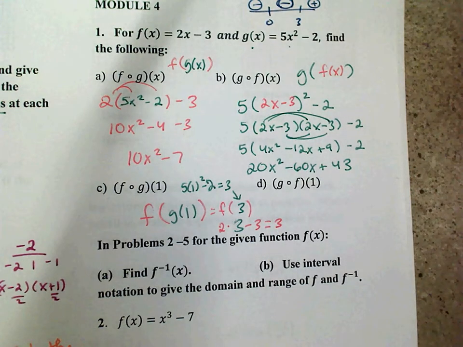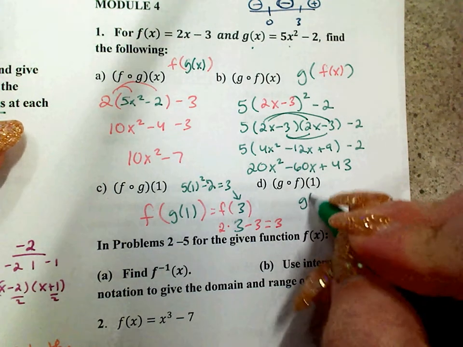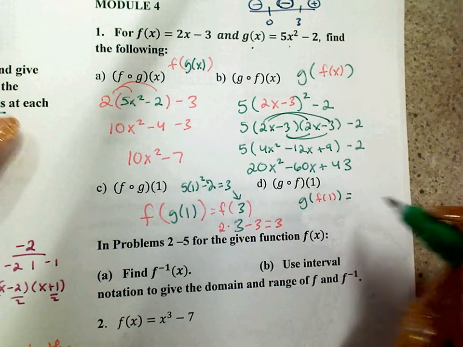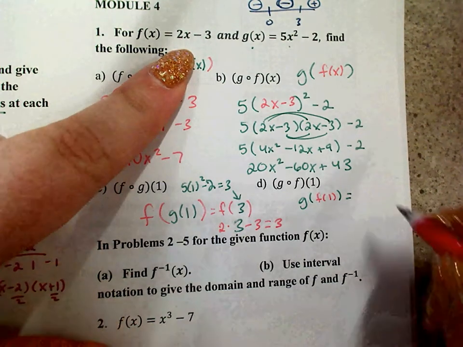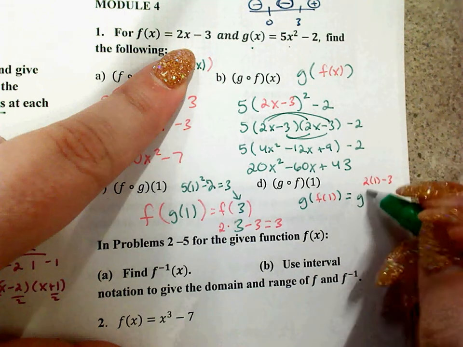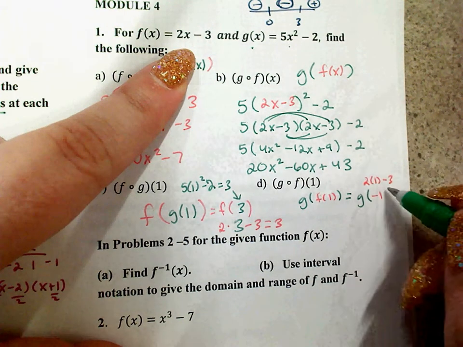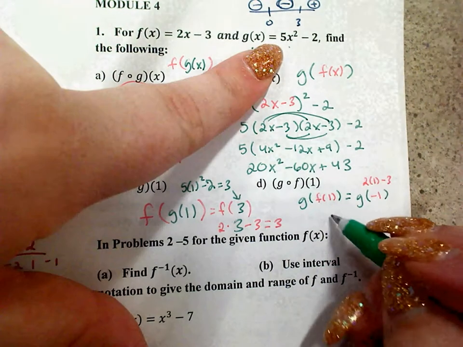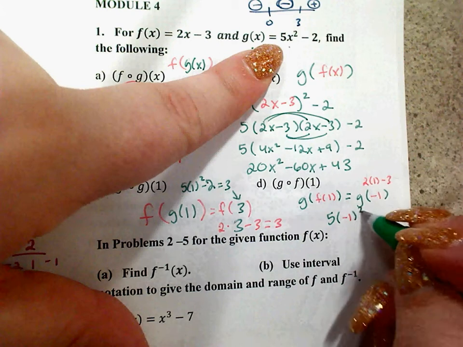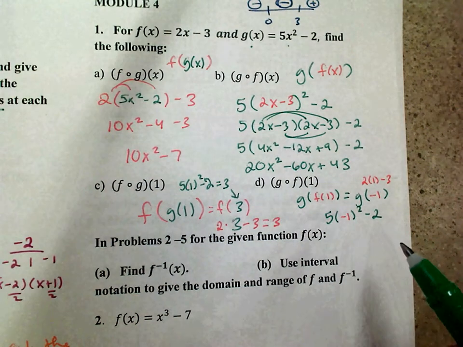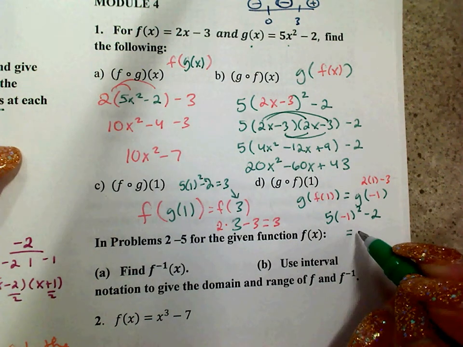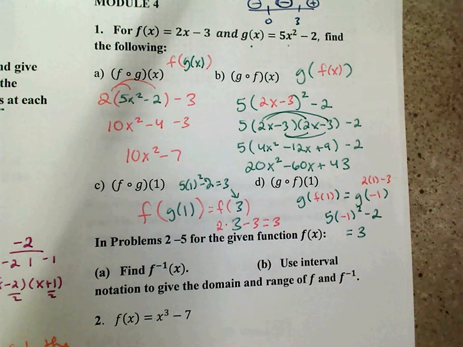Okay. And then backwards, g of f of 1 means I'm going to plug 1 into f first. So I plug 1 into f. So 2 times 1 minus 3 is negative 1. So we're doing g of negative 1. And then I'm going to plug negative 1 into g. So 5 times negative 1 squared minus 2. Negative 1 squared is positive 1, and positive 1 times 5 is 5. 5 minus 2 is 3 again? Did I get 3 twice? Yeah. That's boring. Okay.